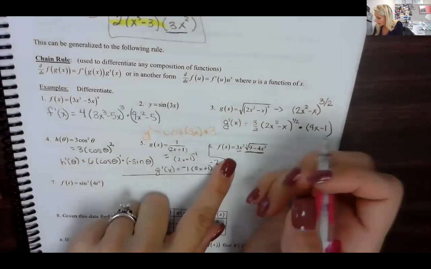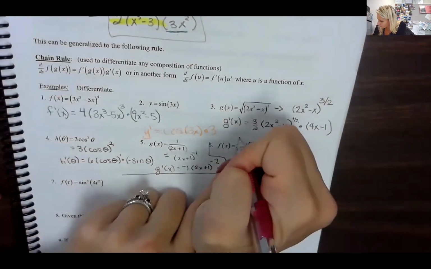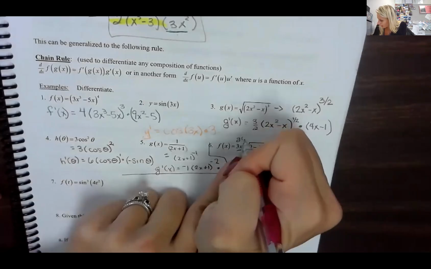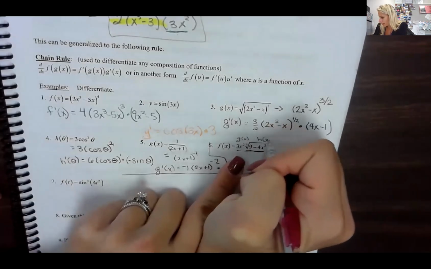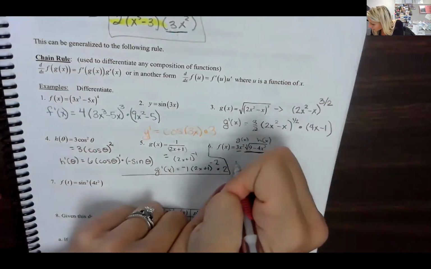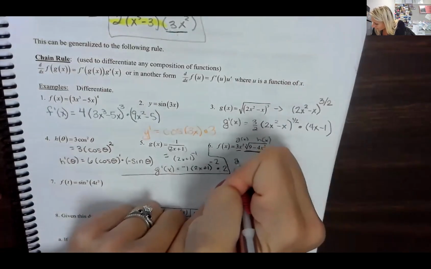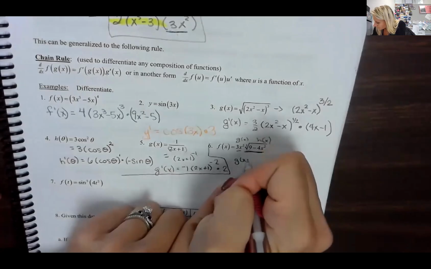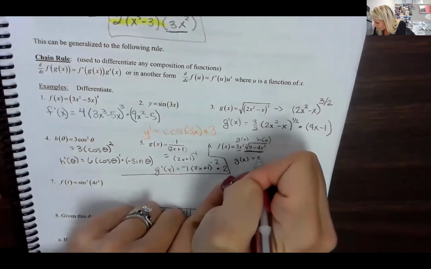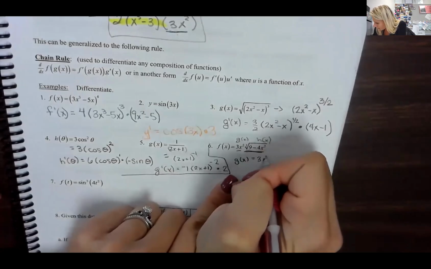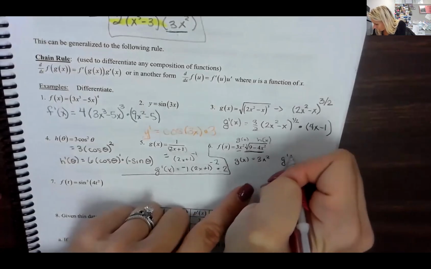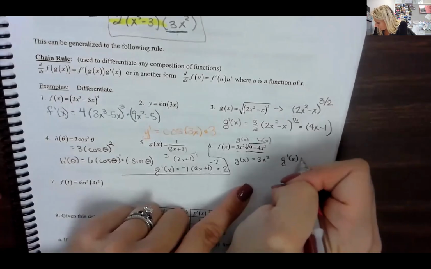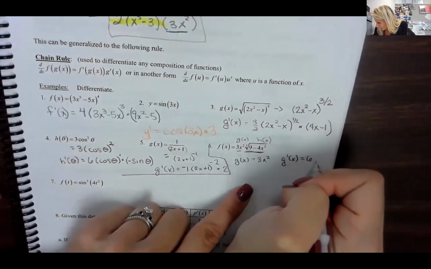So I'm going to label this as G of x and H of x, just so I can organize my work a little bit. So G of x I have as 3x squared. The derivative of G of x is 6x.